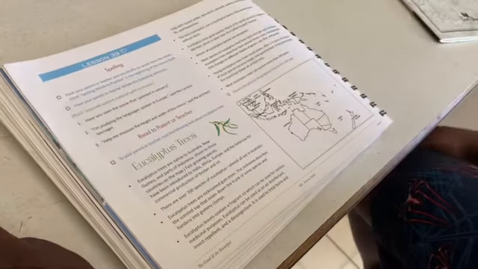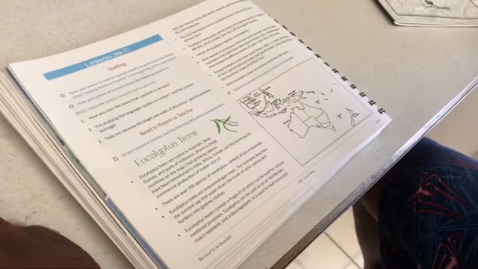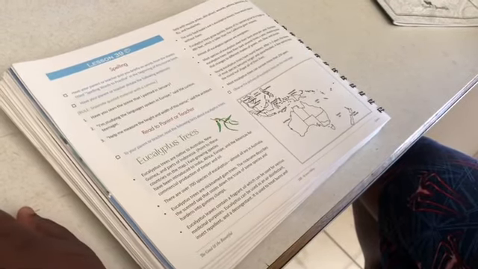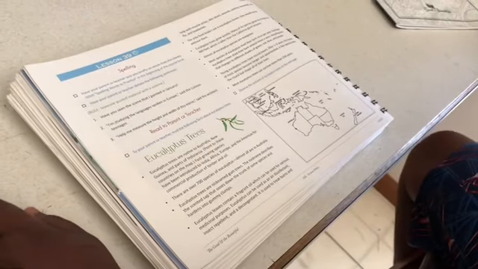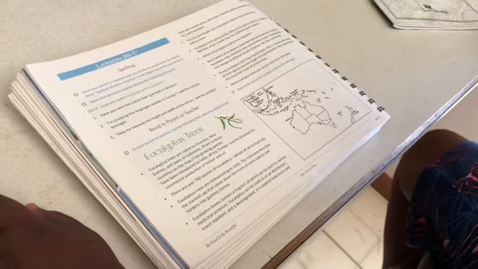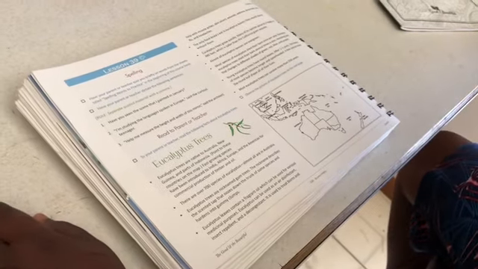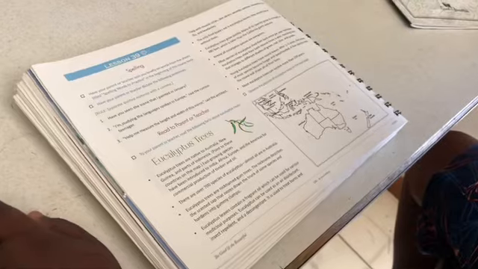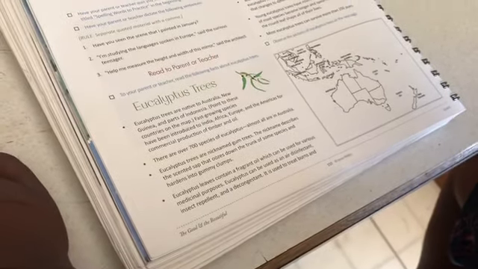Eucalyptus leaves contain a fragrant oil which can be used for various medicinal purposes. Eucalyptus can be used as an air disinfectant, insect repellent, and a decongestant.